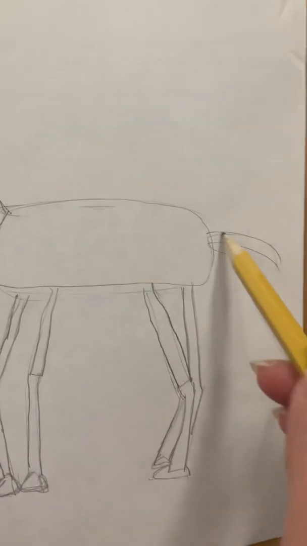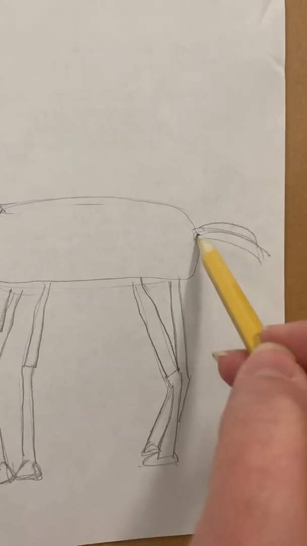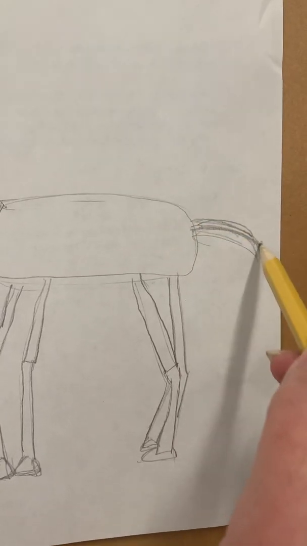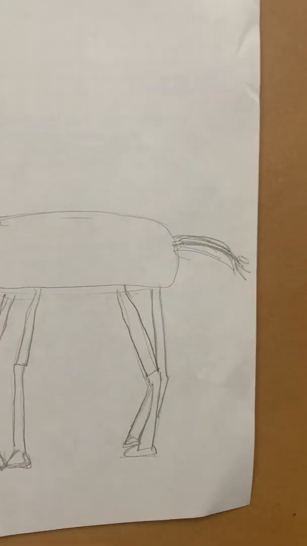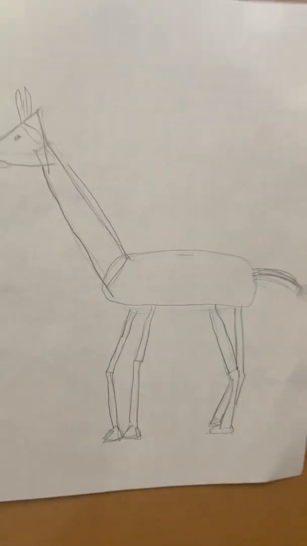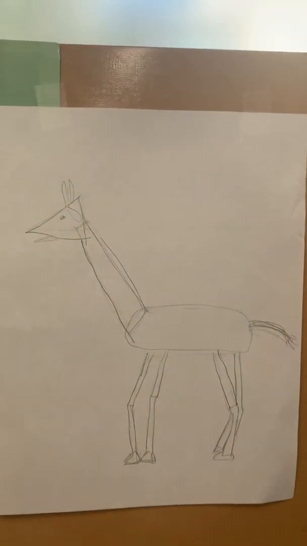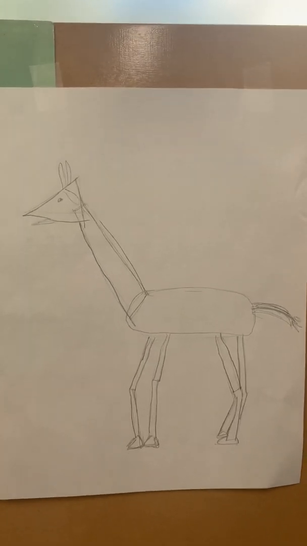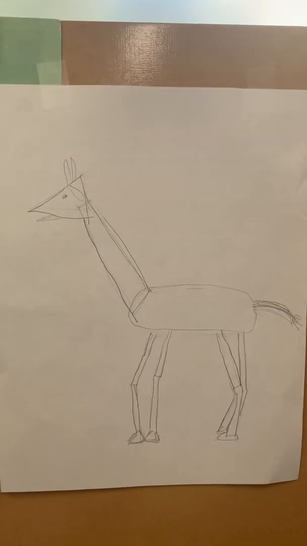And then he's got a tail too, right? Which, I don't think it's super long. I think it's just a couple curved lines and some fuzz at the end. So you can see, it looks like it could be a giraffe. Maybe my neck should have been a bit longer when we're thinking of a giraffe, but I didn't want to run out of paper.